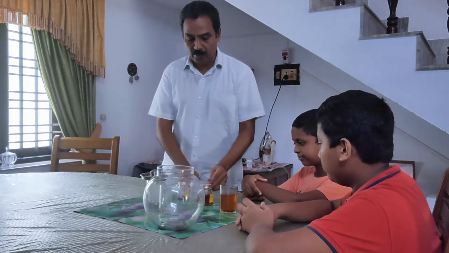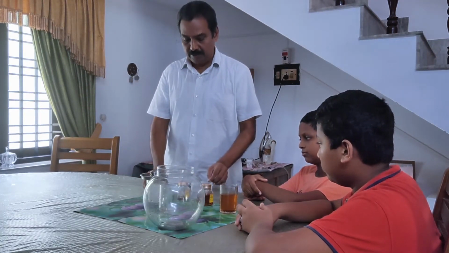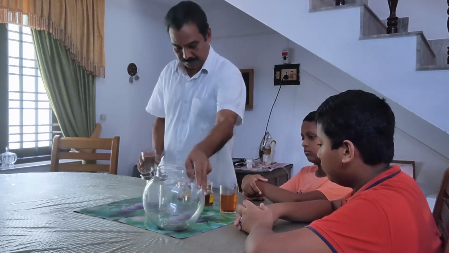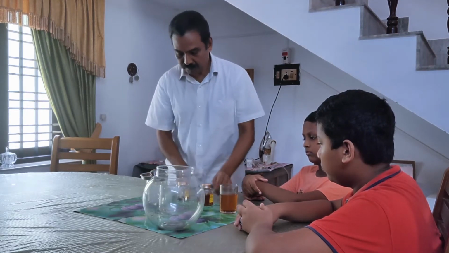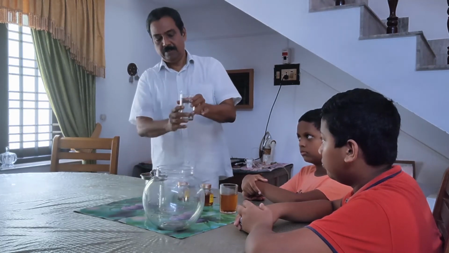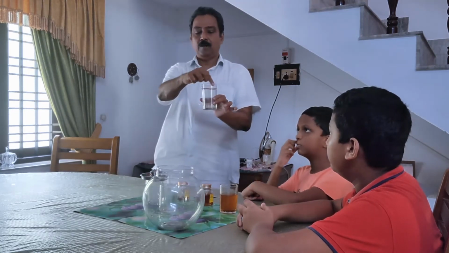The point today we are going to discuss is, suppose, see, this is the level of the water. Yes, I have just put a rubber band here.